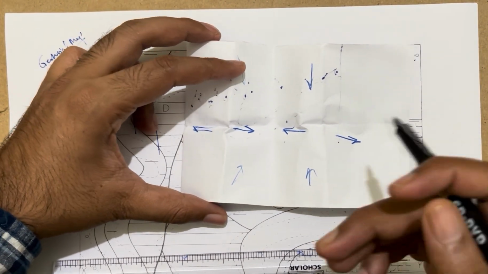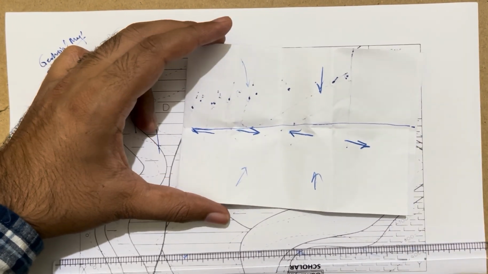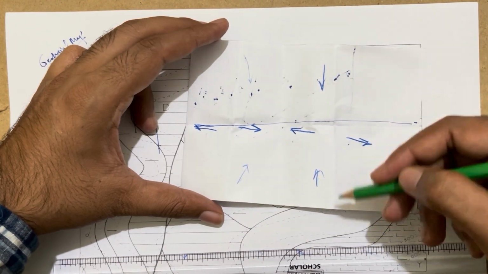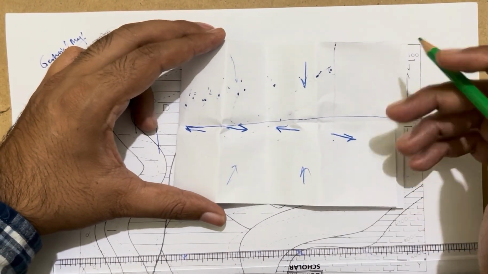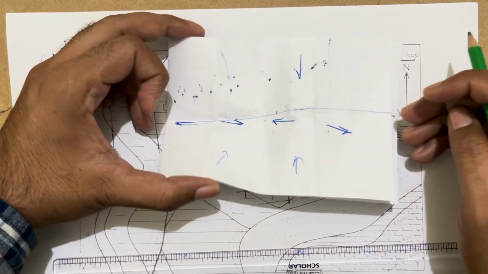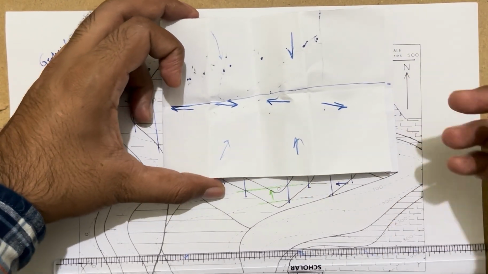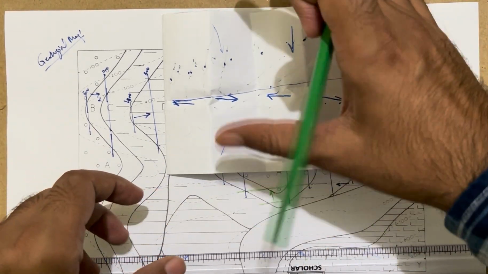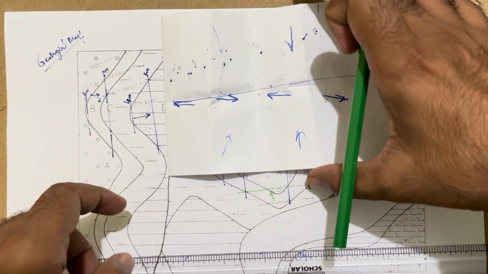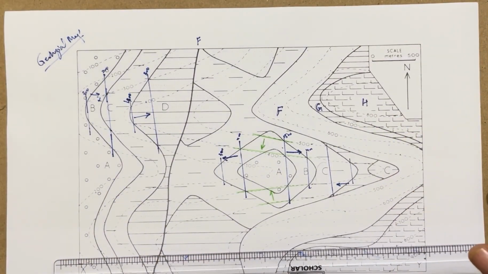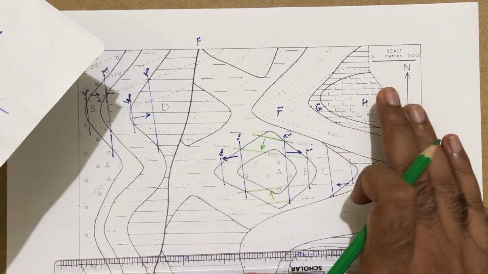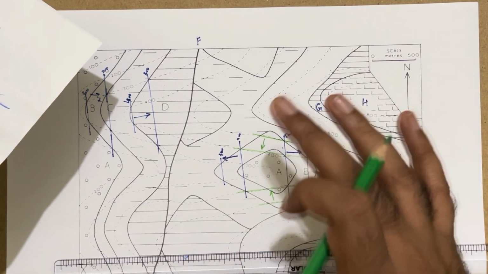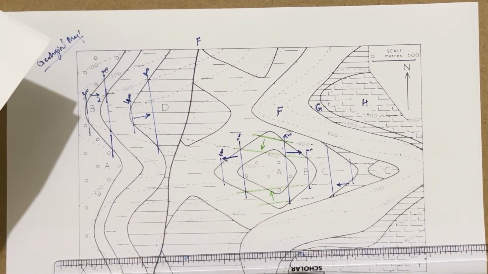So this one is one fold axis, and these are the other fold axes. Which one is F1 and which one is F2, if it is possible we can interpret. If not, we are still able to find out that the area suffered two phases of deformation, one from north-south and one from east-west. After that these beds were deposited over it, that is F, G, H. And before that this fault also took place.